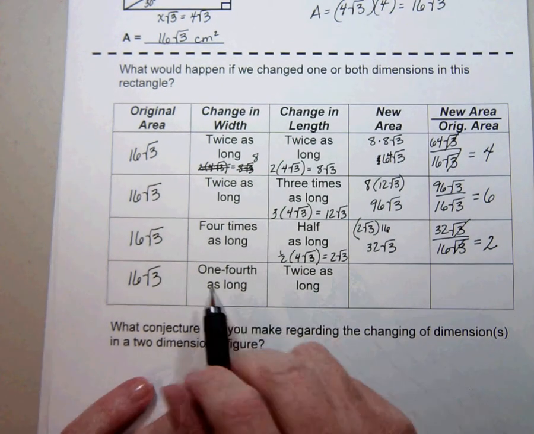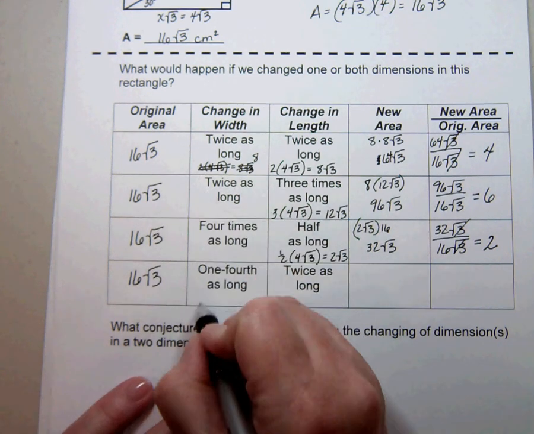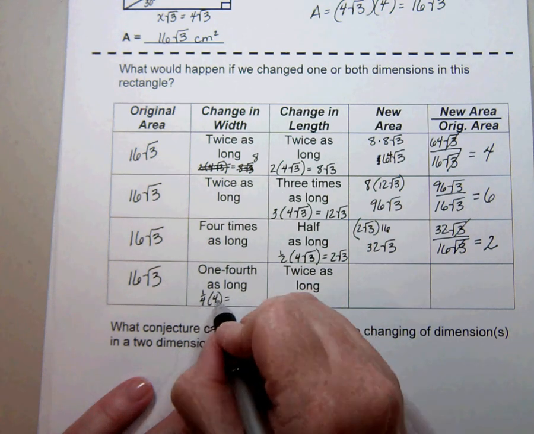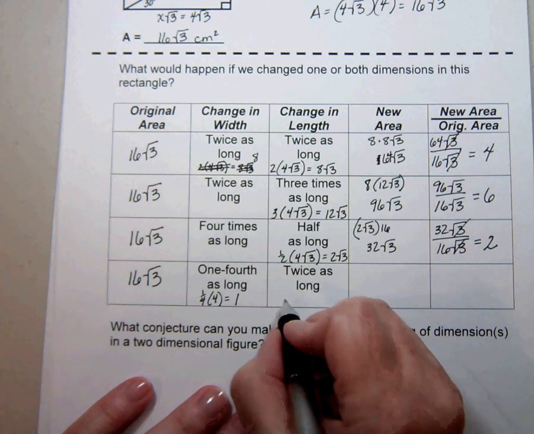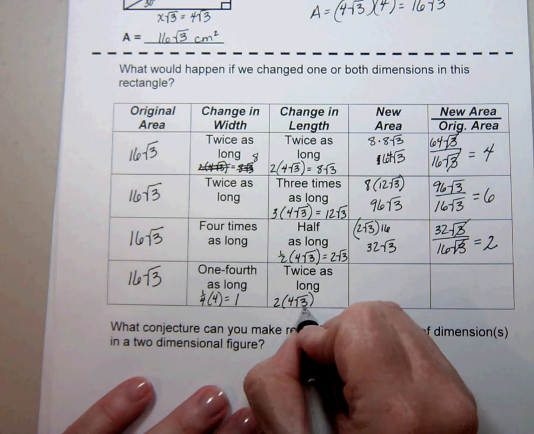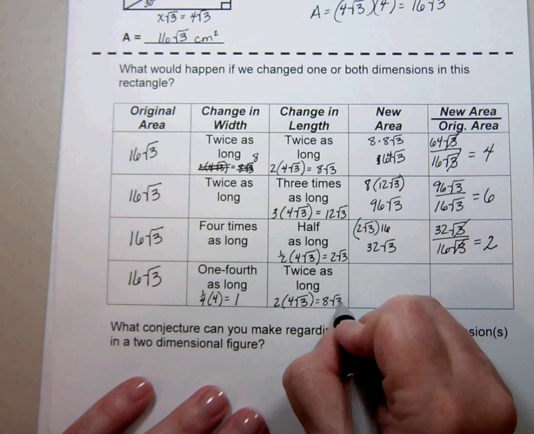Let's keep going. 1/4 as long. That means the width is 4, and if we do a fourth of 4, that's going to be 1/4 times 4, which is just 1. Twice as long. Remember, when you do twice the length, taking 4 times the square root of 3 and doubling it gives you 8 times the square root of 3.